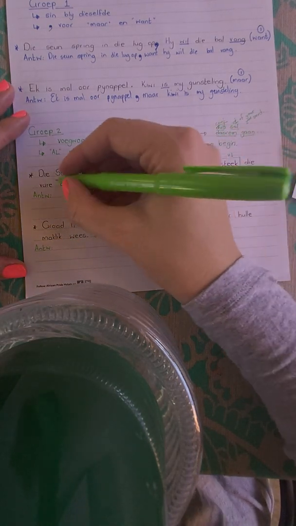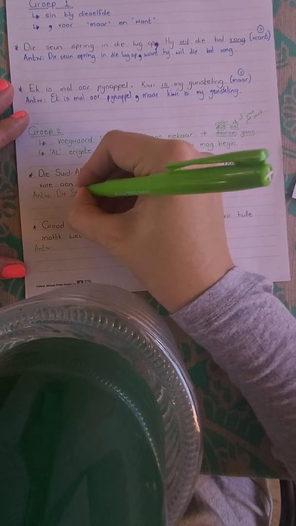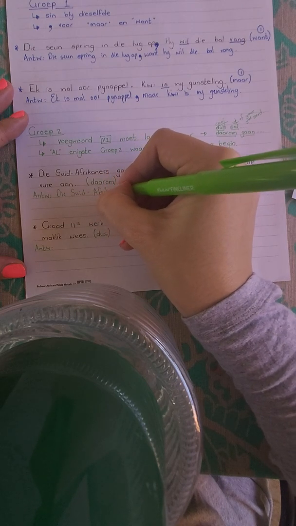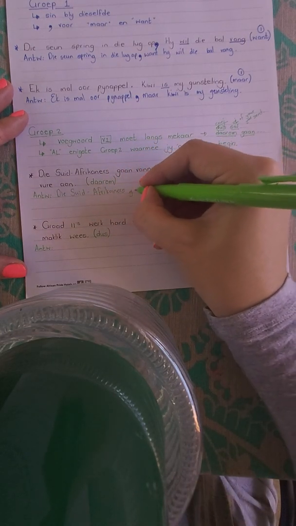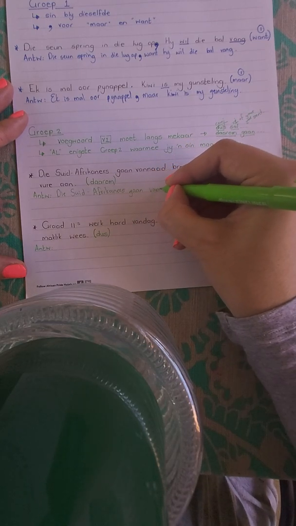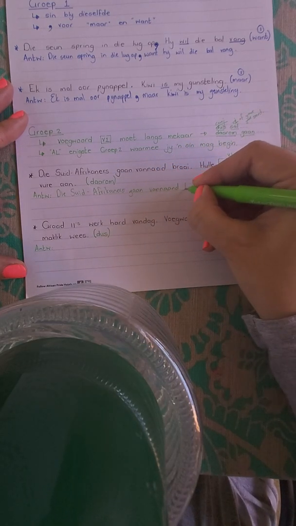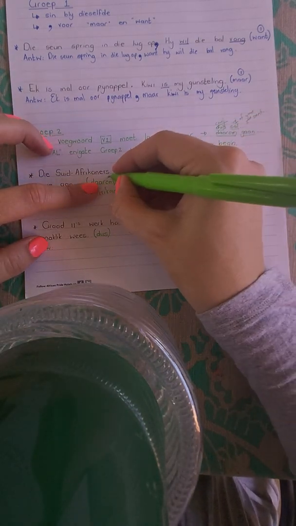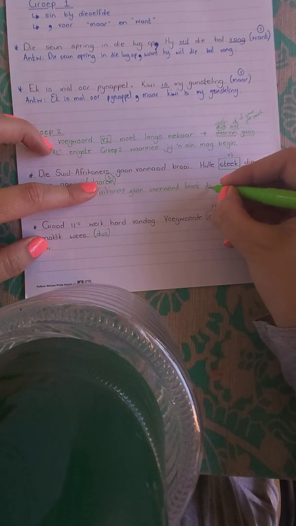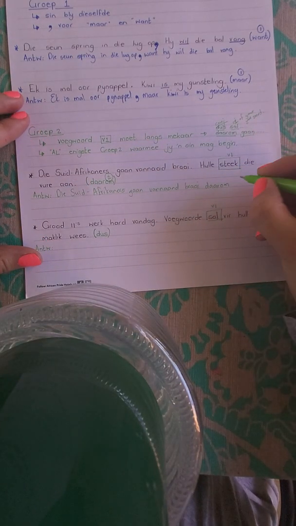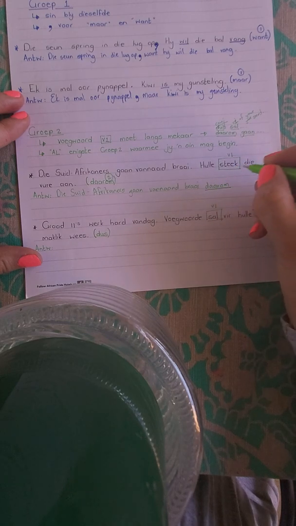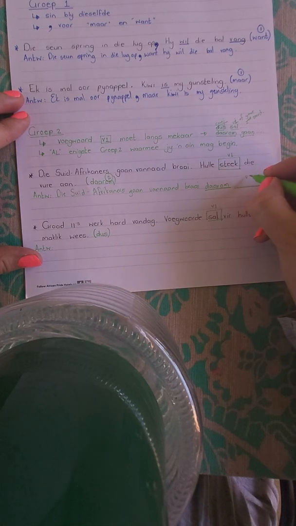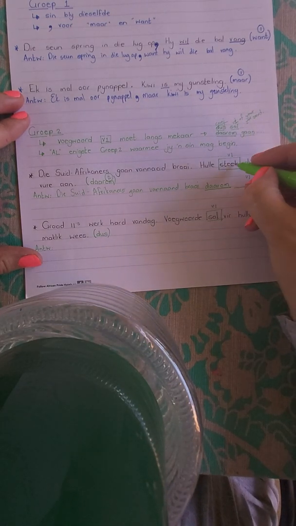So my answer: die Suid-Afrikaners gaan vanaand braai. Then my conjunction, daarom. Daarom is a group 2 conjunction. After my conjunction, the first thing that needs to appear is verb 1 of the second sentence, which is steek.